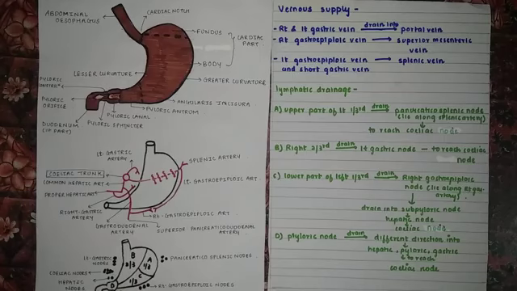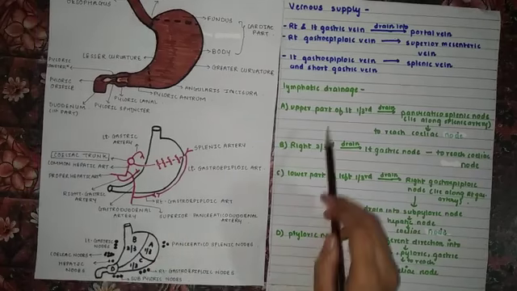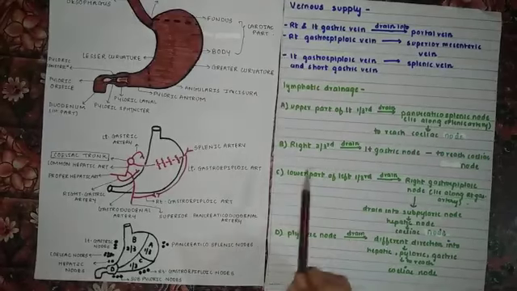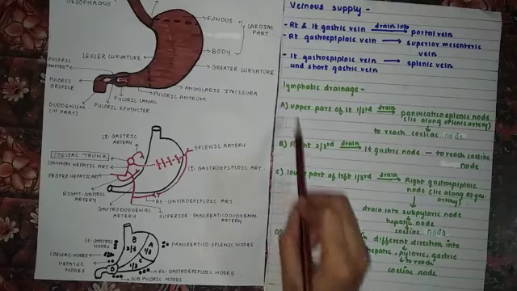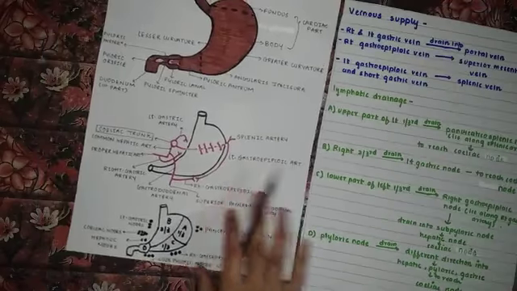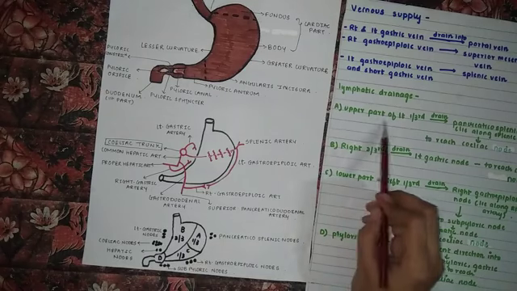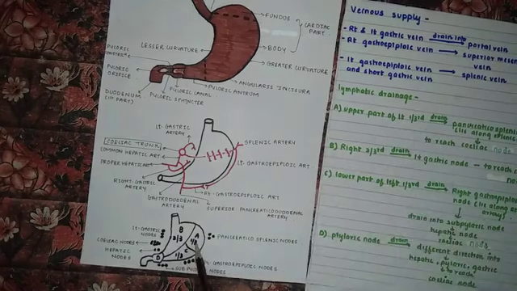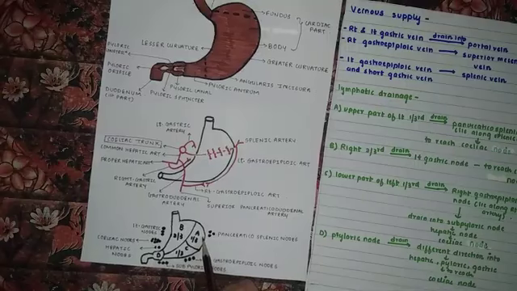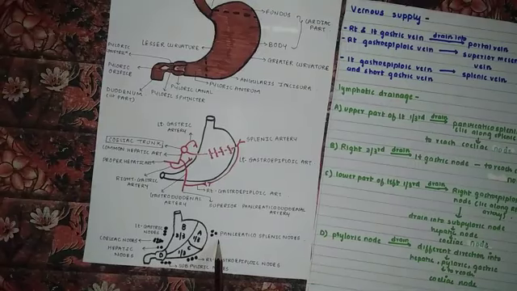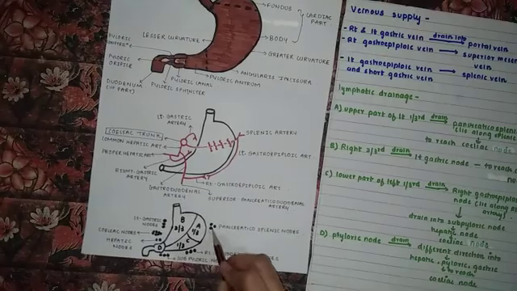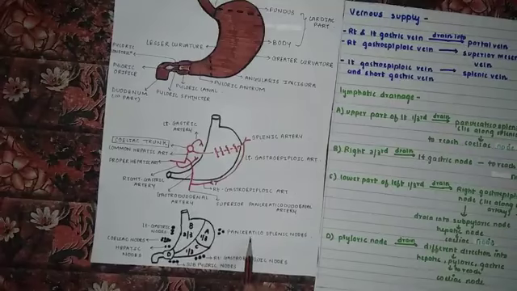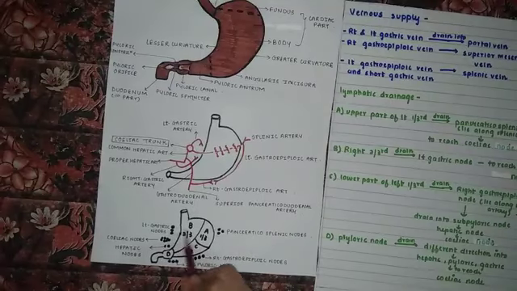The lymphatic drainage of the stomach includes 4 parts: the upper part of the left 1/3, the right 2/3, the lower part of the left 1/3, and the pyloric nodes, A, B, C, D, as you can see in the diagram. The upper part of the left 1/3 drains into the pancreatico-splenic nodes, which lie along the splenic artery and drain into the celiac trunk.